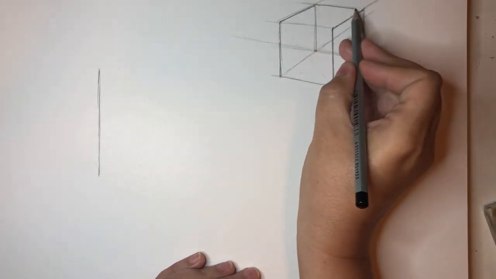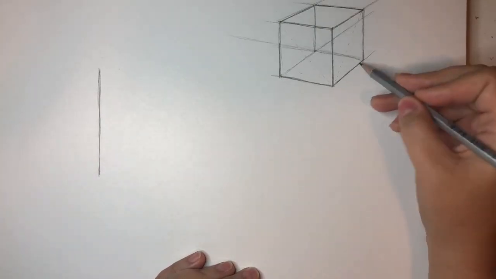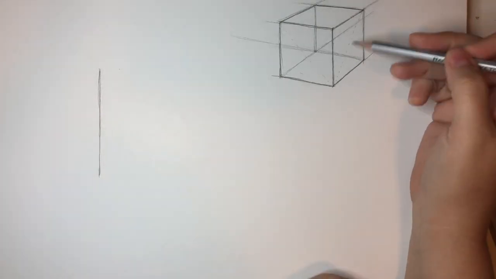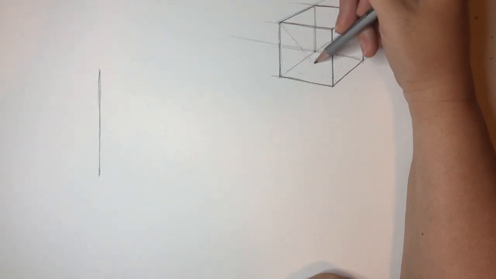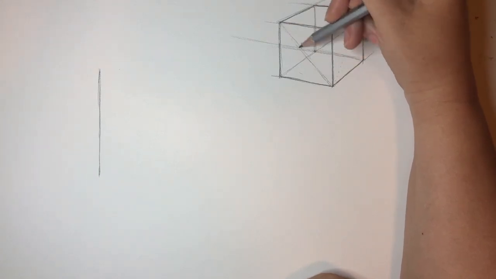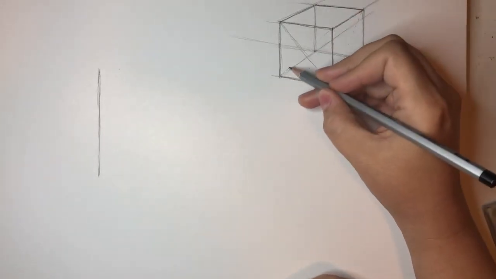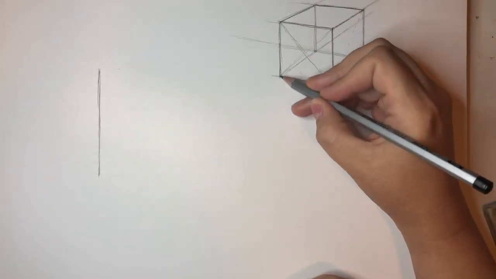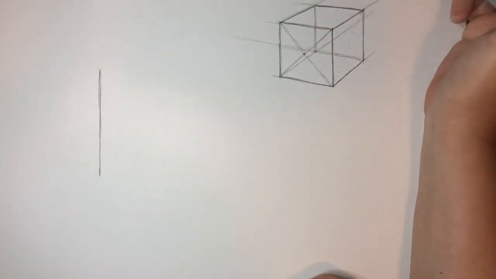So I'm just cleaning up my lines a little bit. I'm just darkening the front because it's easier to see. The next thing is we're going to X the plane, and you've already made a construction line, but you're basically going to draw an X on the front plane of your box, like this, to find the center point of that plane.